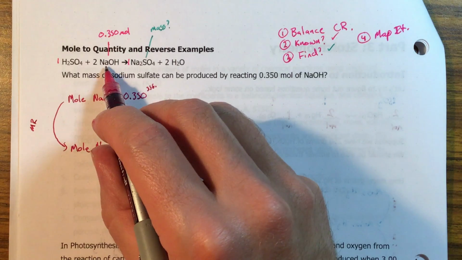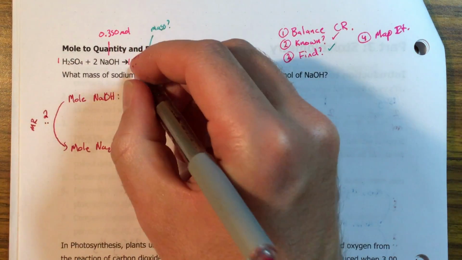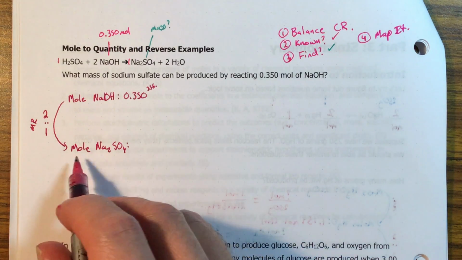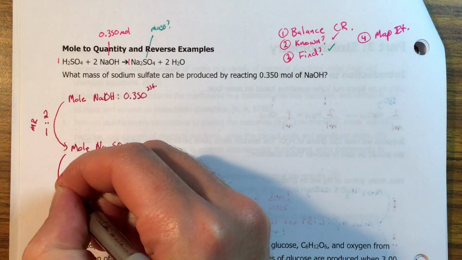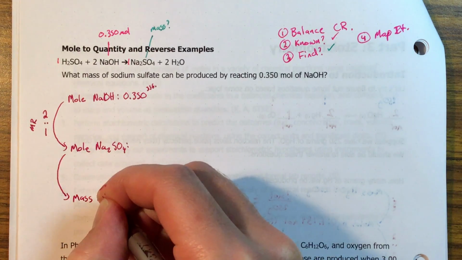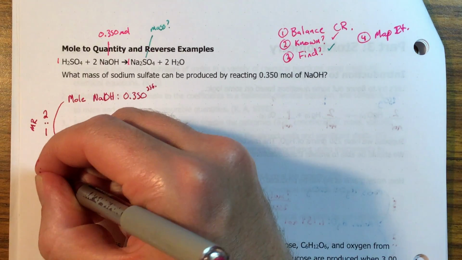And we have 2 moles of NaOH to 1 mole of sodium sulfate. Then we can go from our moles of sodium sulfate to our mass of Na2SO4. We do that by using our molar mass.